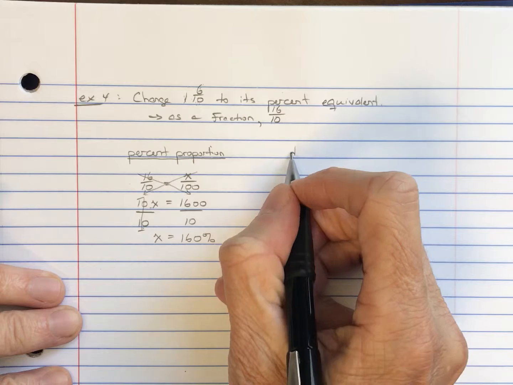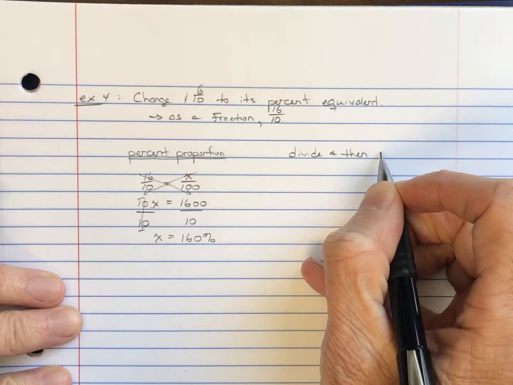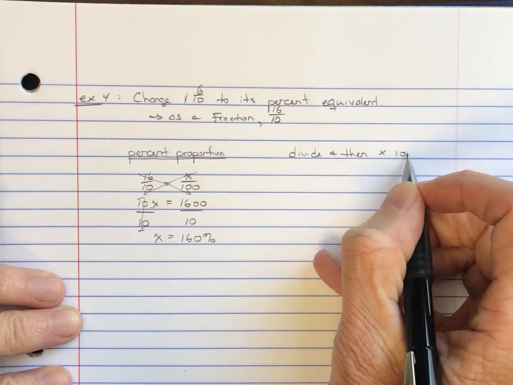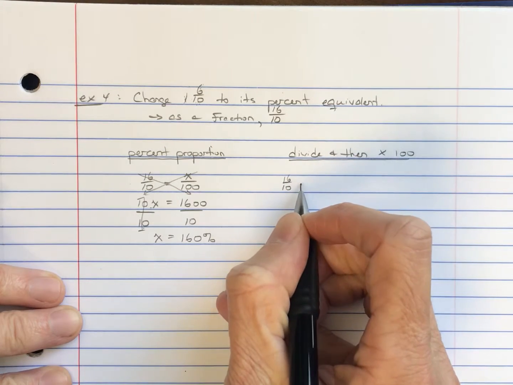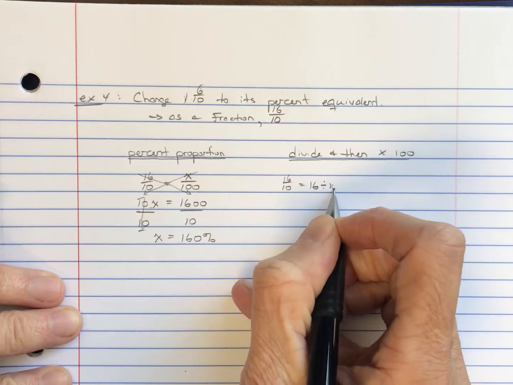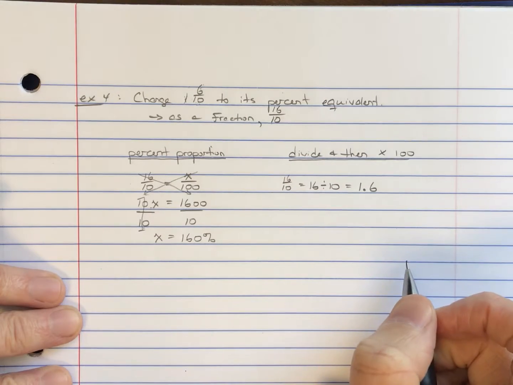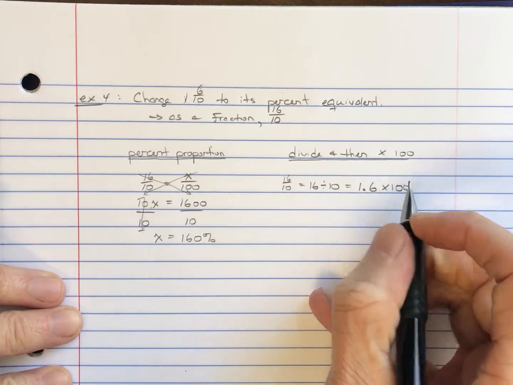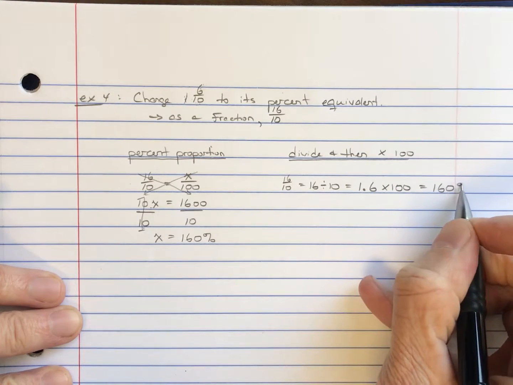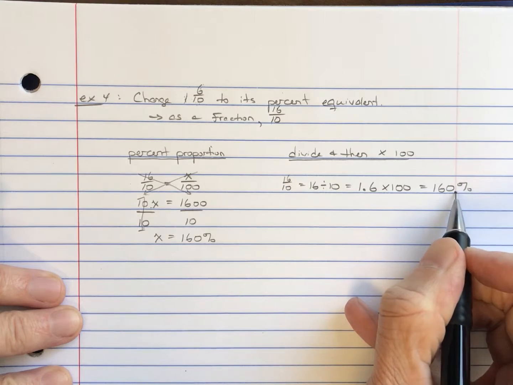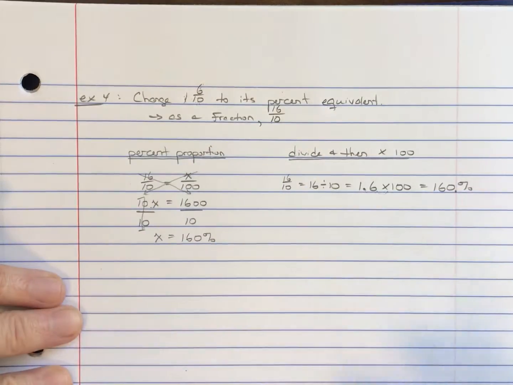If you want to do the divide and then times 100 method, okay, so we know it's 16/10. We're going to divide it. So it's 16 divided by 10. 16 divided by 10 with a calculator is 1.6 if you need it. 1.6 times 100, well, that moves the decimal 2 places to the right, 1, 2. And that gives me the 160, the decimal, of course, winding up right after the 0. 1, and then one more move to get to 160%.